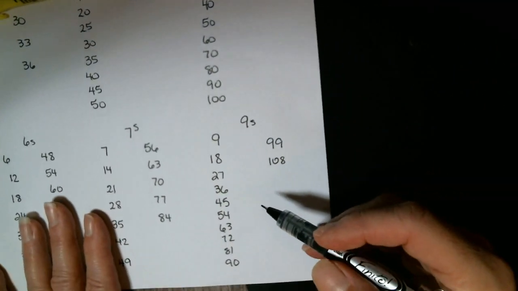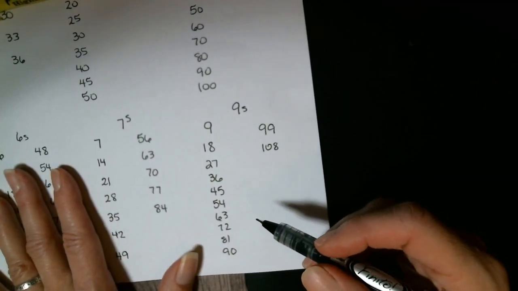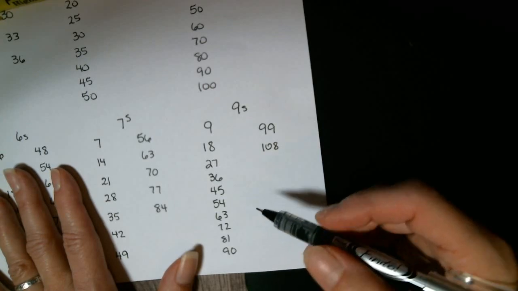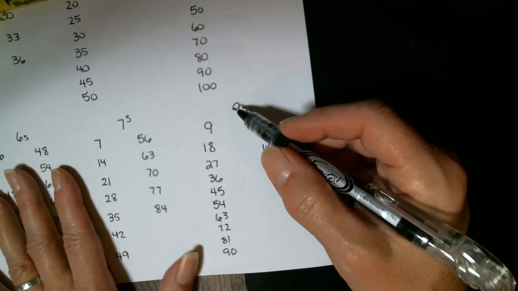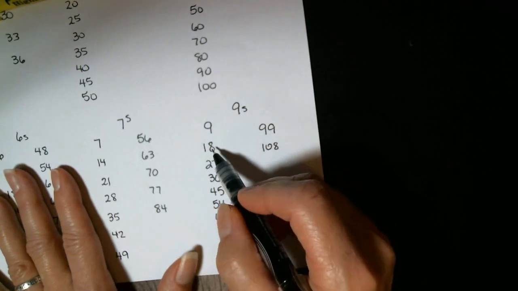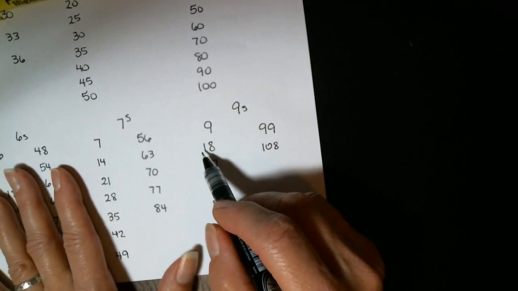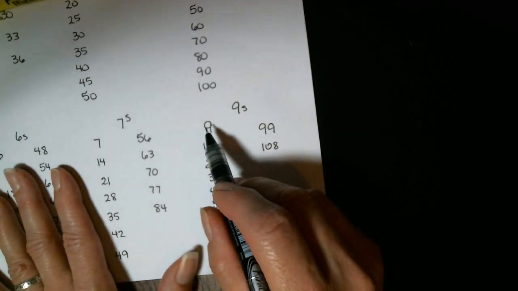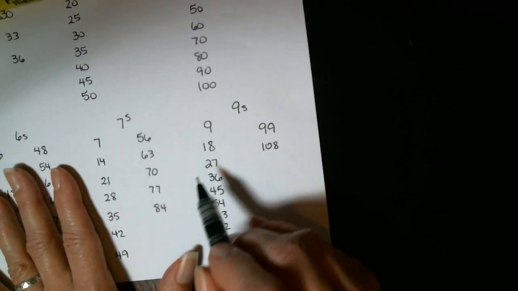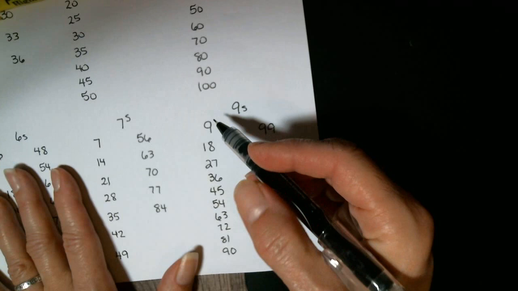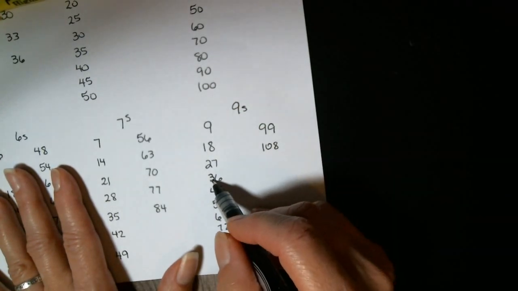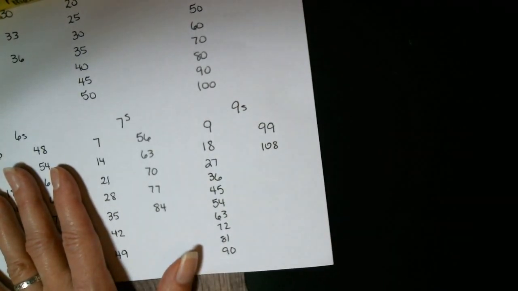Let me tell you something about 9's that you might have already heard last year, but just in case you didn't. When you do your 9 facts, like 9 times 1 is 9, 9 times 2 is 18. The 2 digits, the 1 and the 8, 1 and 8 equals 9. 9 times 3 is 27. The 2 and the 7 equals 9. 9 times 4 is 36. The 3 plus the 6 equals 9. You see how that goes?